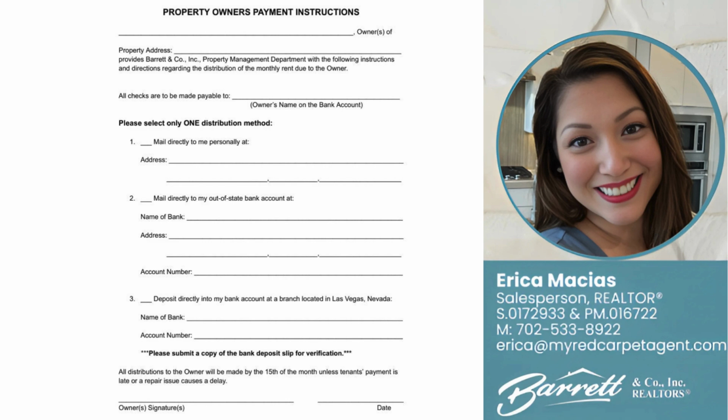Regarding when you can expect payments, the form states that all distributions to the owner will be made by the 15th of the month. However, there are two exceptions that could cause a delay: if the tenant's payment is late or if a repair issue causes a delay.